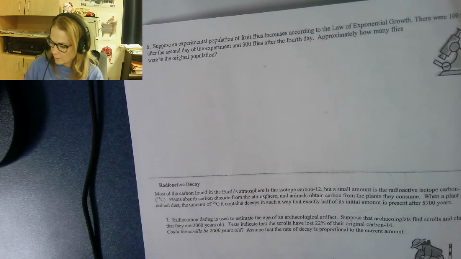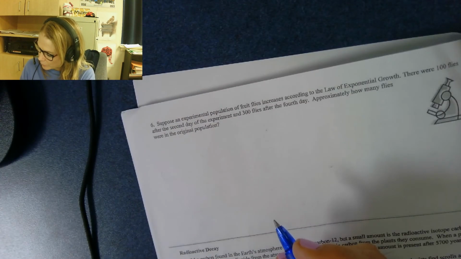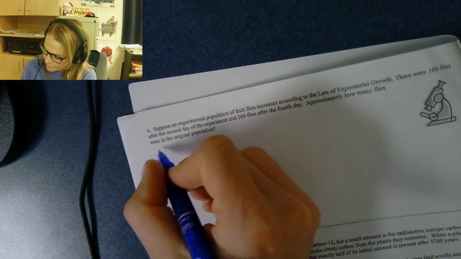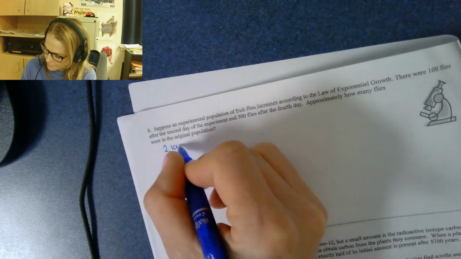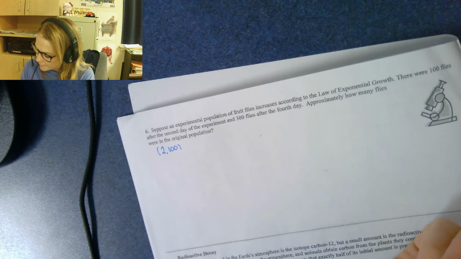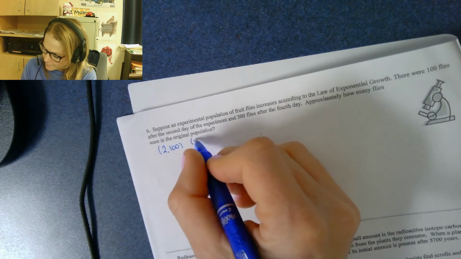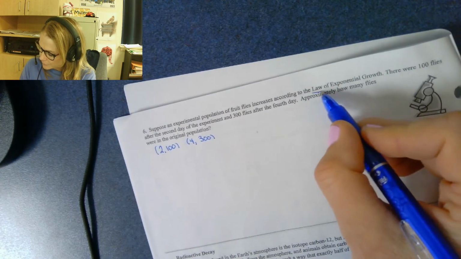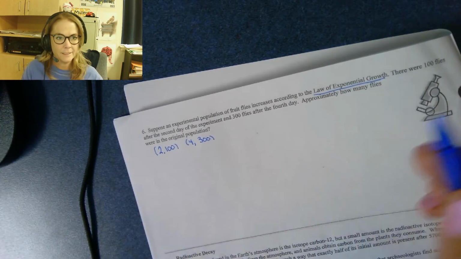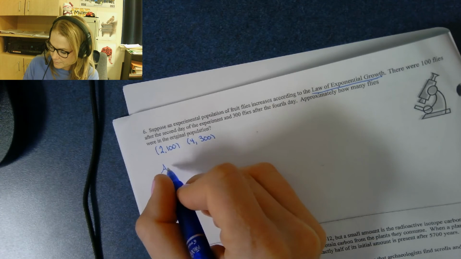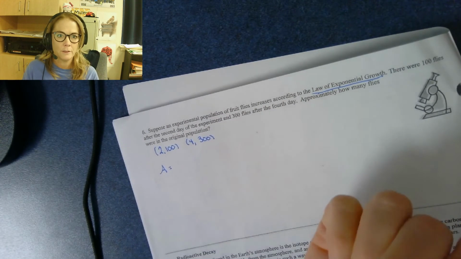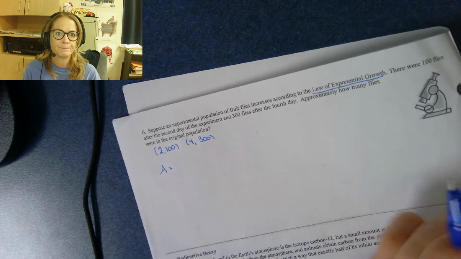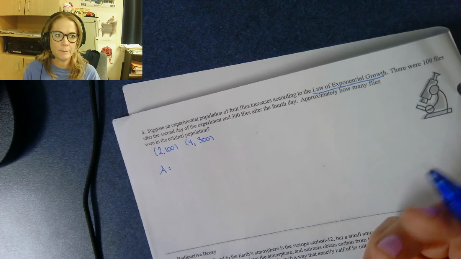Okay, so our 2 data points then are going to be day 2, 100 fruit flies, and fourth day, 300 fruit flies. Okay, and law of exponential growth just lets me know that we're going to be using amount, and you can always just memorize this with PERT. PERT is a perfect law of exponential growth equation that's easy to remember, and it can help you write these.